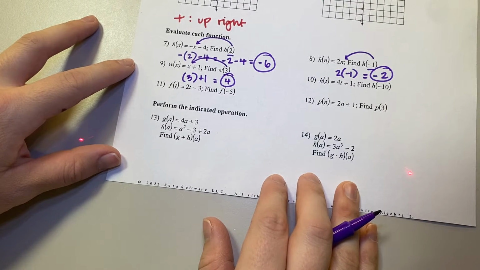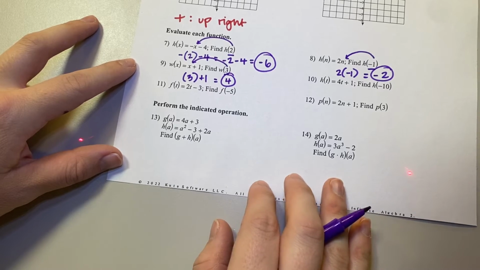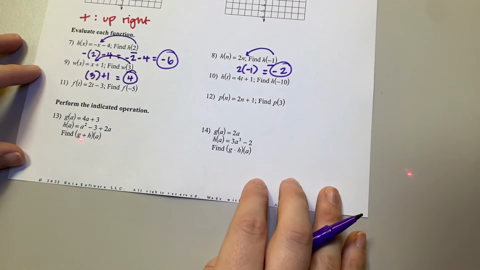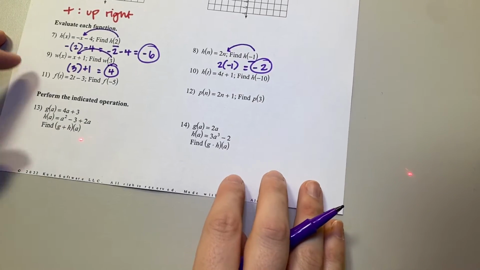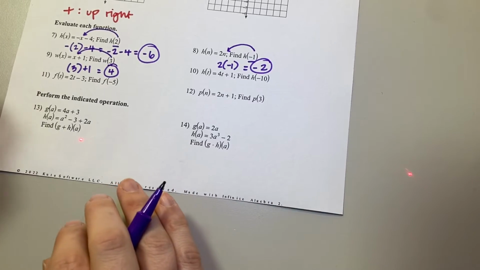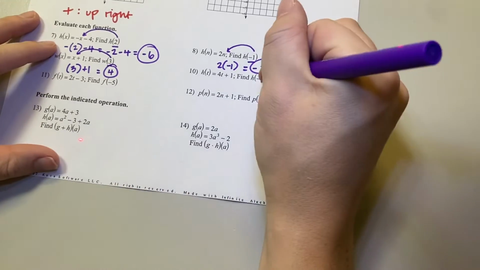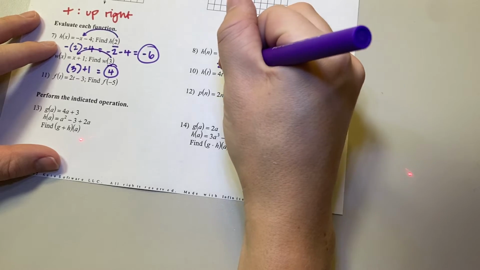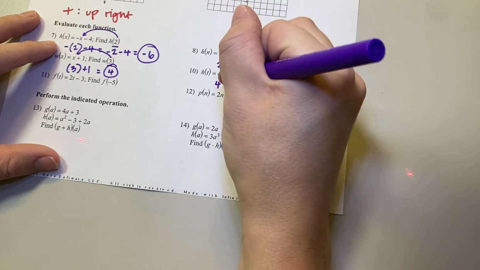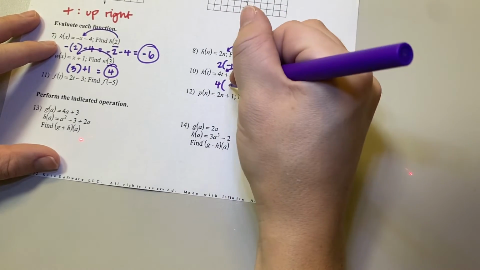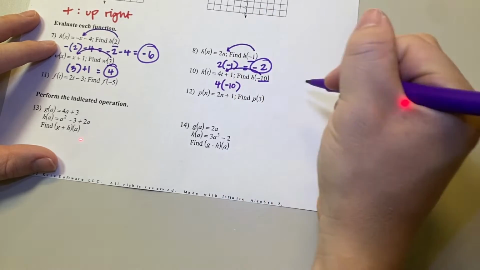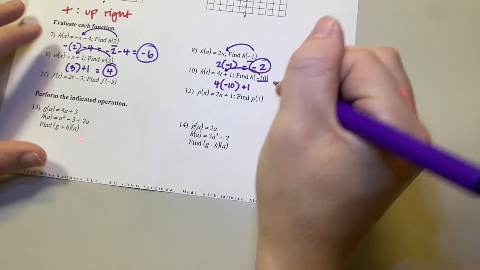Okay, let's do 10. Do we want to do 10? Yeah, we'll do 10. All right, there's my equation or my function. What am I plugging into the t spot, Braden? Negative 10. So I have 4 times, used to be t, now it's negative 10, plus 1.